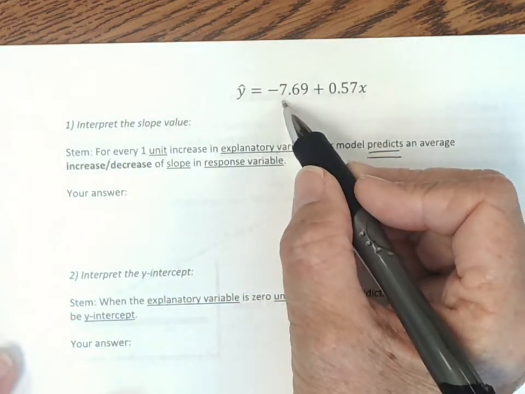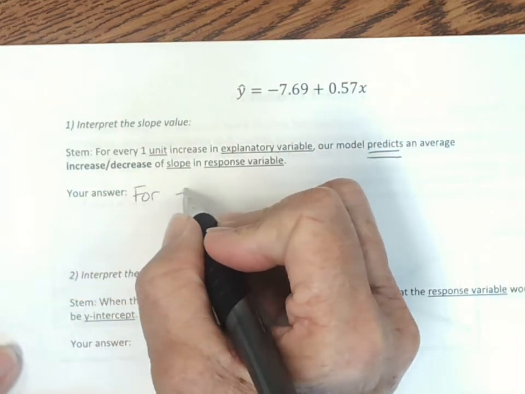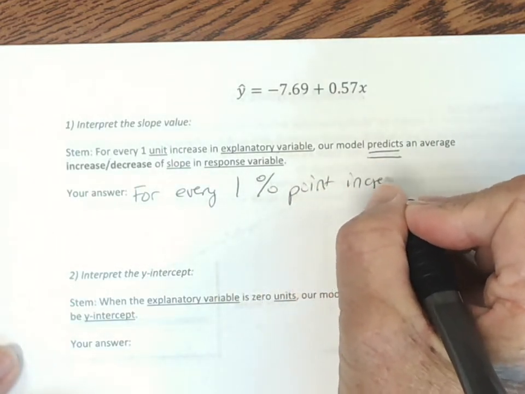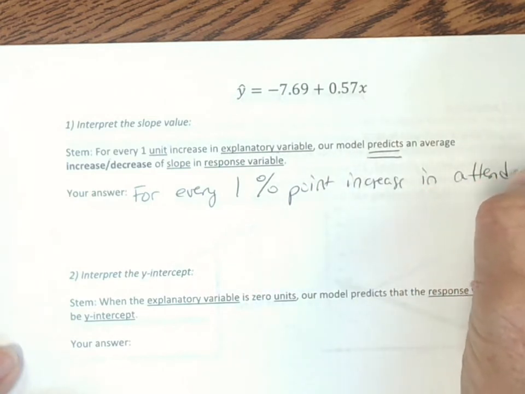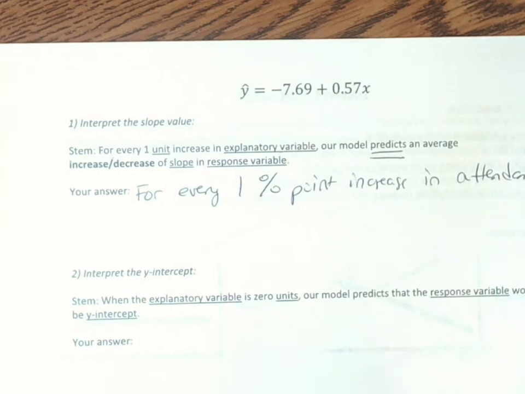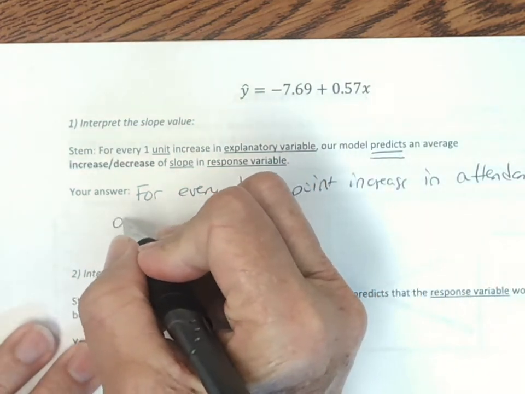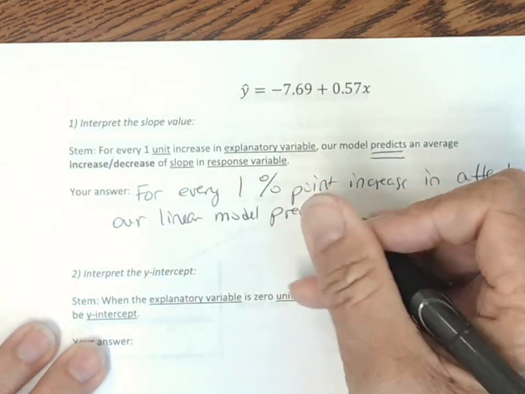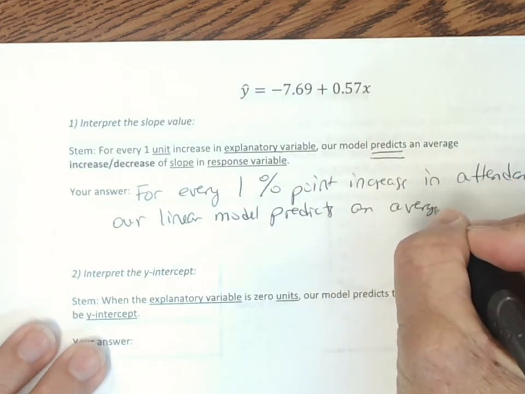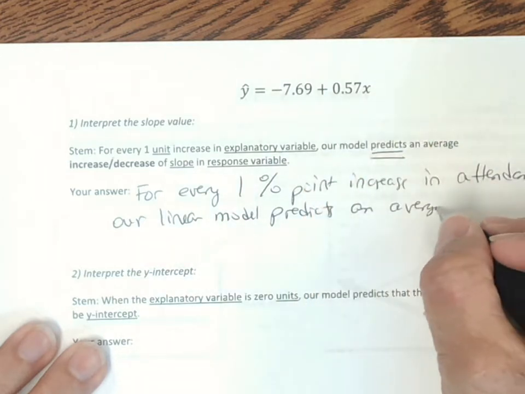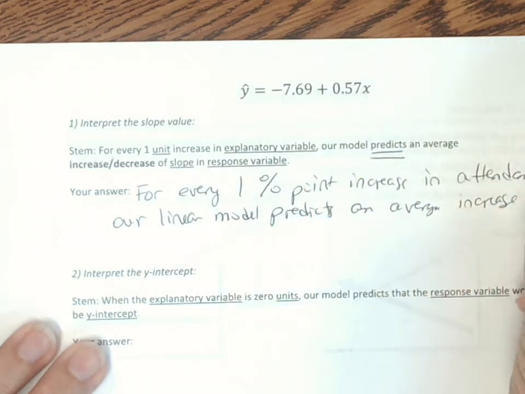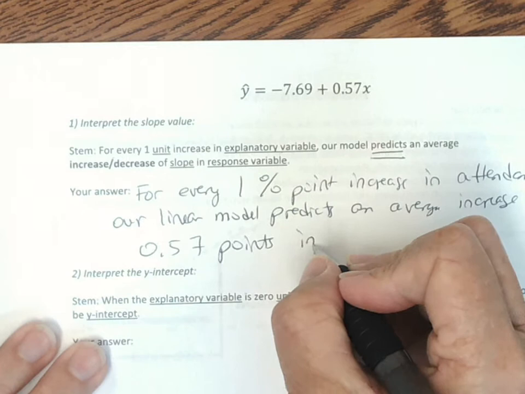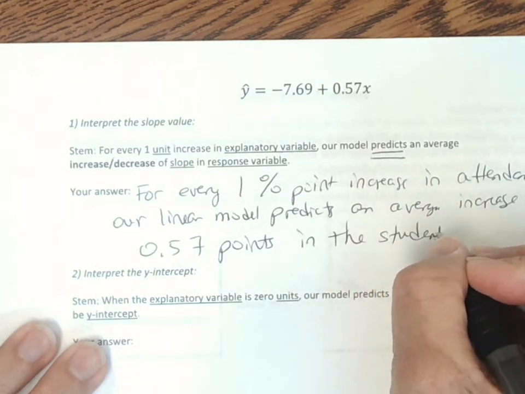So in this case, I would say for every 1 percentage point increase in attendance, our linear model predicts an average, and my slope is positive, so an average increase of 0.57 points in the student's STAR score.